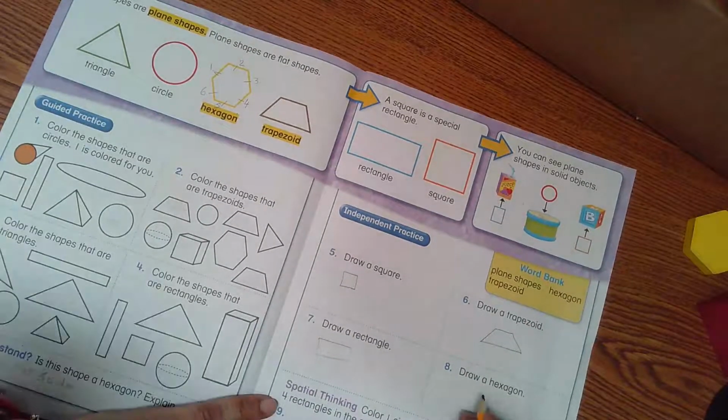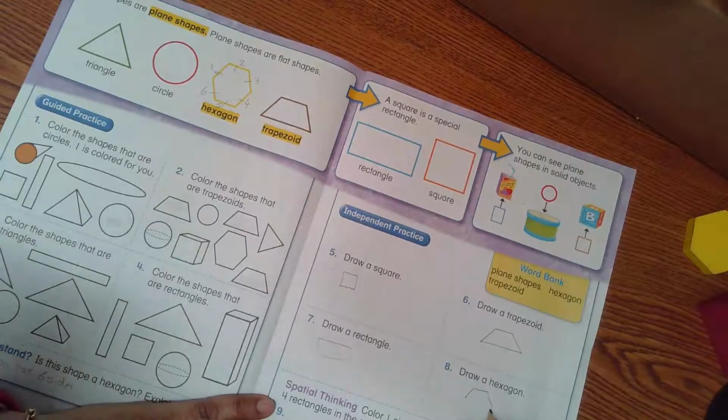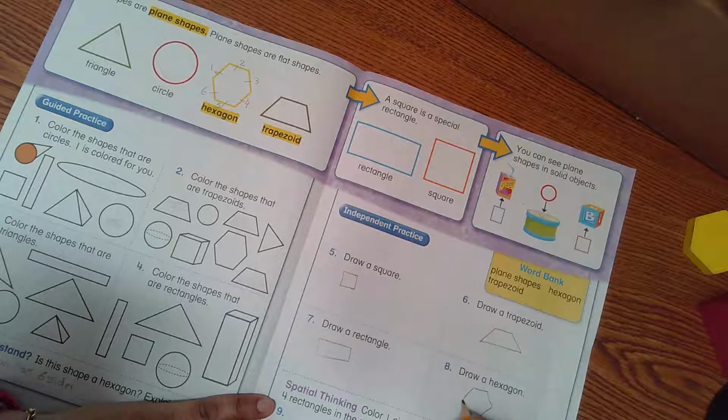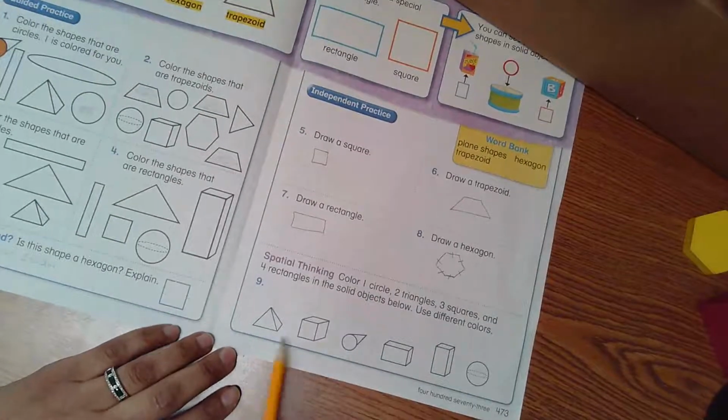So we're gonna go 1, 2, 3, 4, 5, and 6. Hexagon. Awesome.